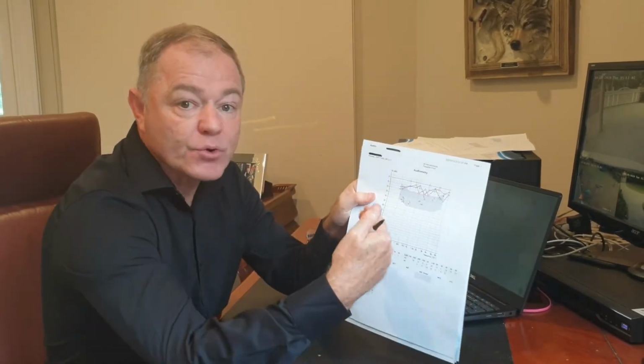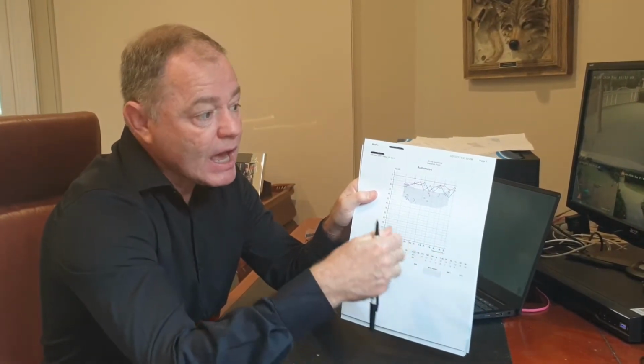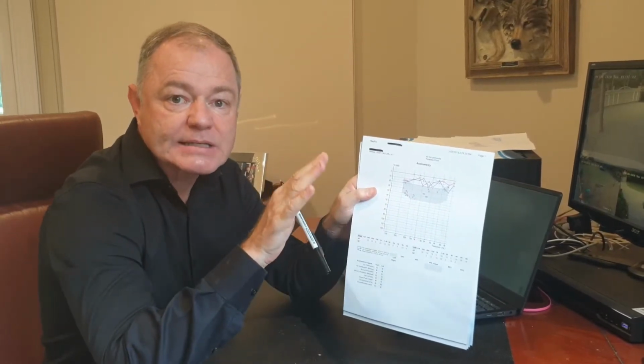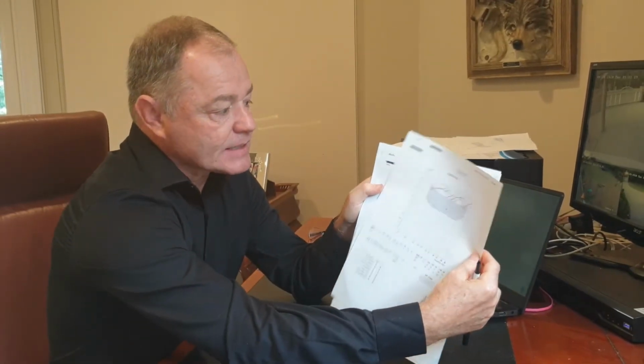So let me just run through a couple of graphs with you so that you can see various types of hearing losses. And then I'm also going to show you another test that we do, which basically is designed to give us an idea of where the loss actually is occurring in the ear physically.